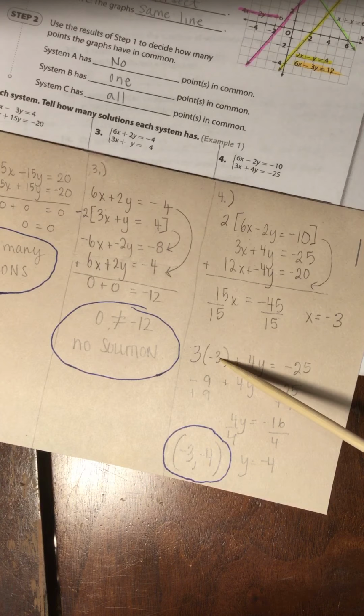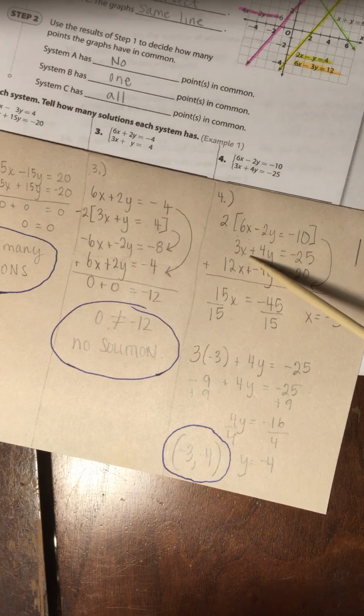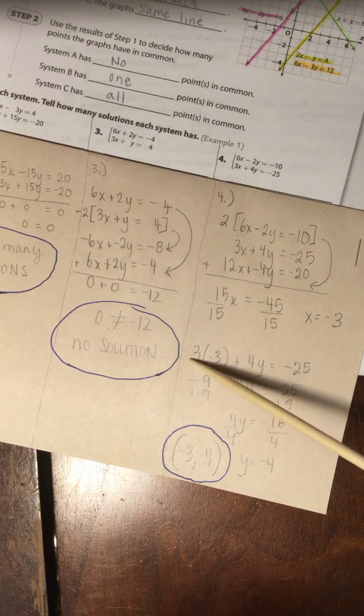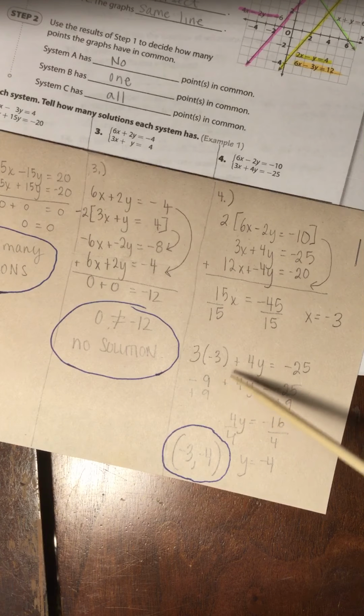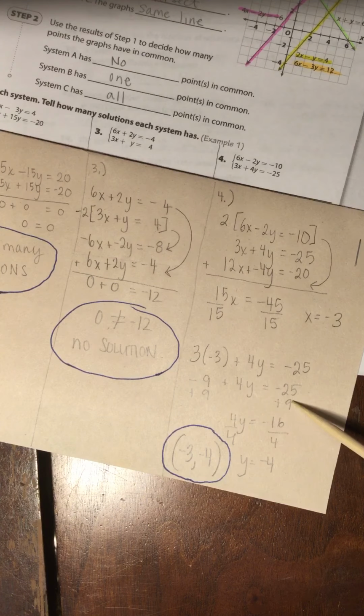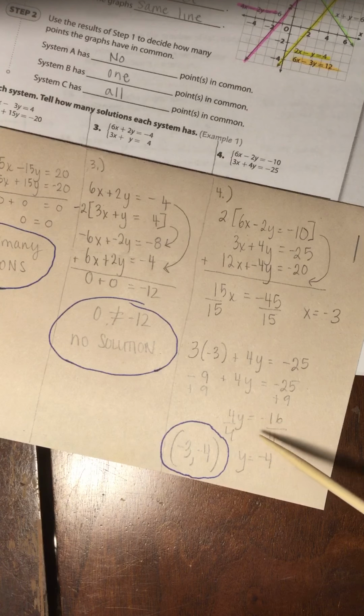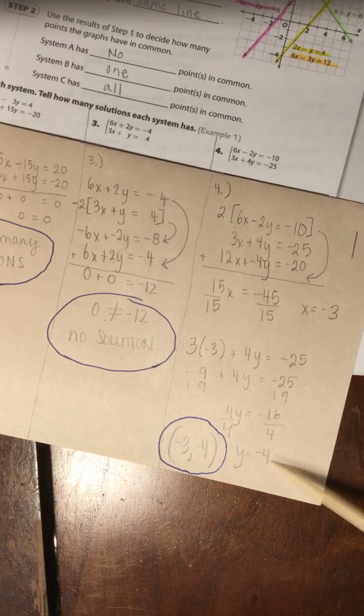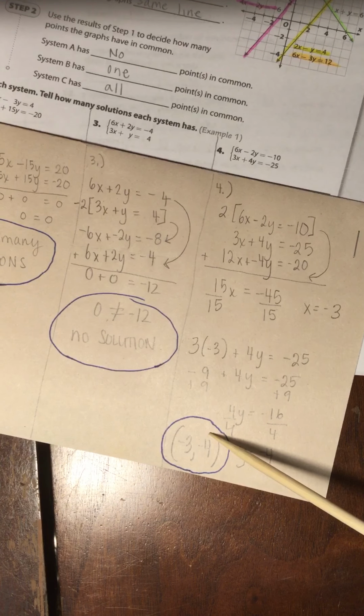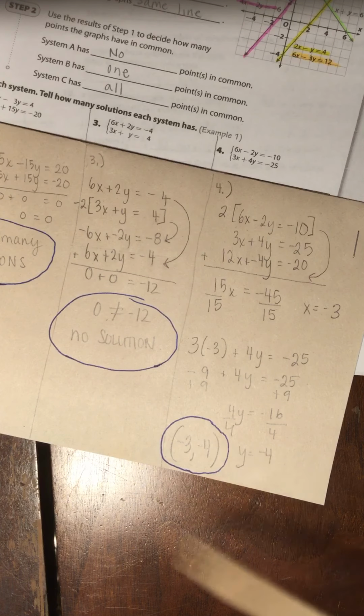Dividing both sides, it tells me that x is equal to negative 3. I'm going to plug in negative 3 into my equation. 3 times negative 3 is negative 9. Adding 9 to both sides gives me negative 16. And dividing both sides by 4 gives me negative 4. So this equation has one solution. It's negative 3, negative 4.